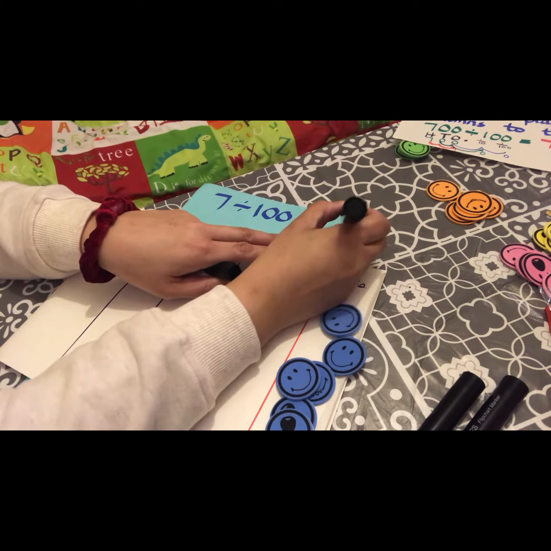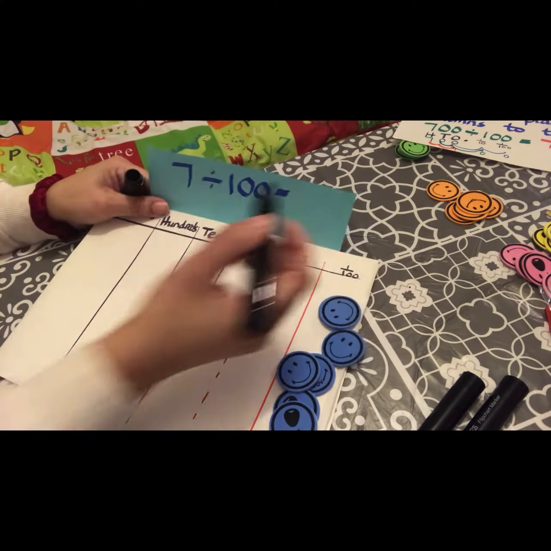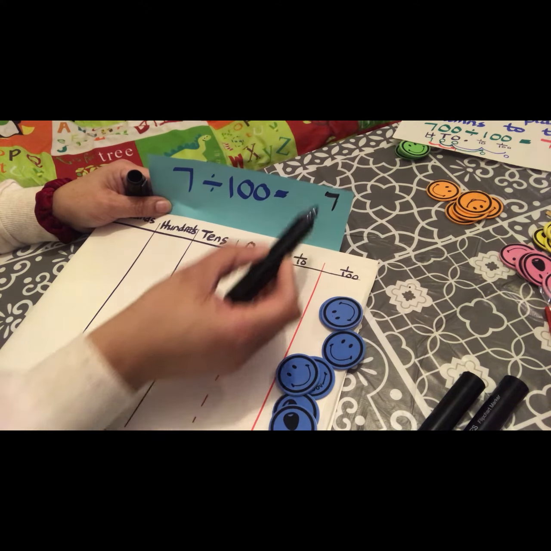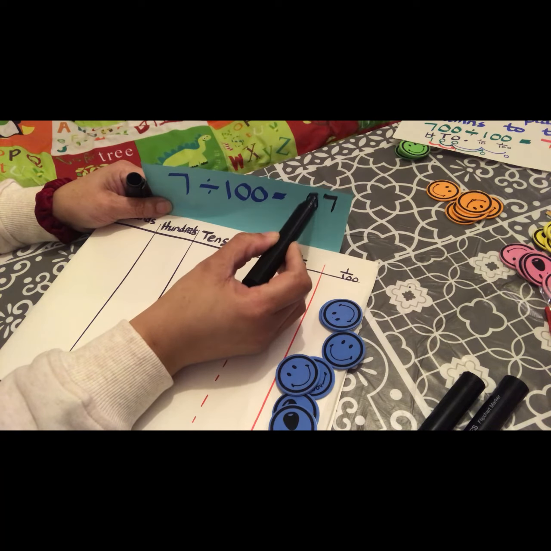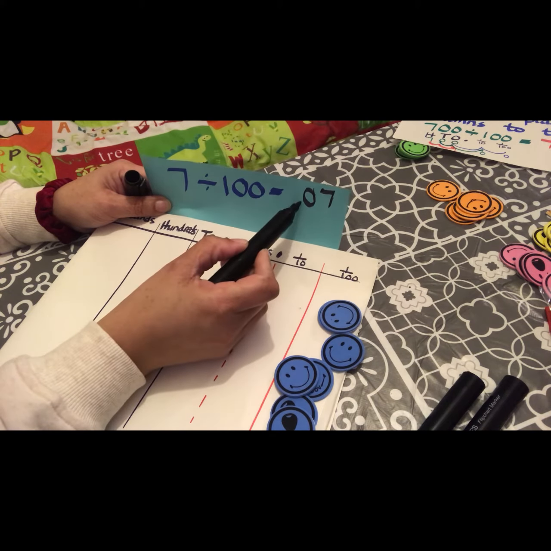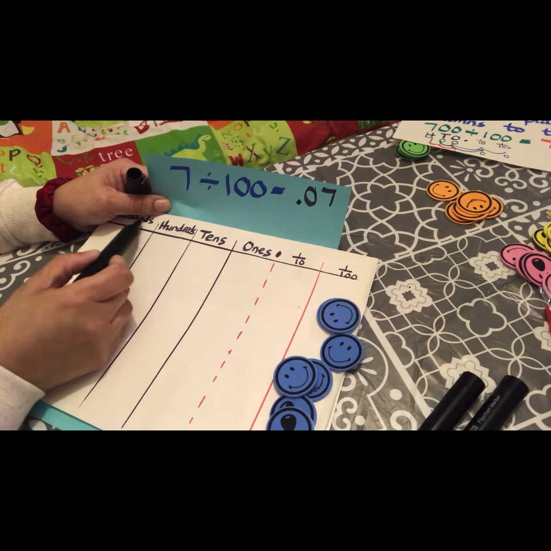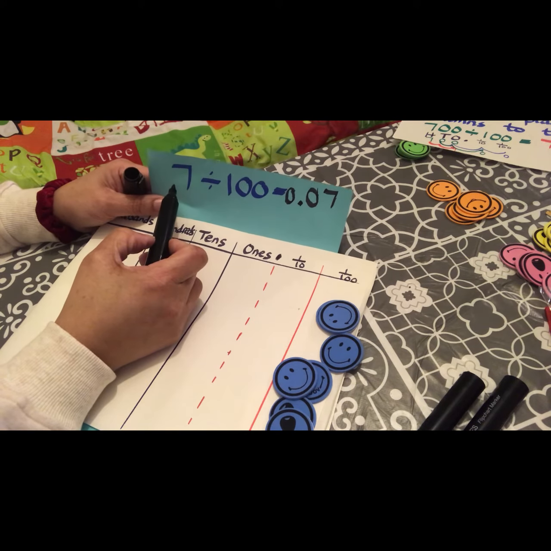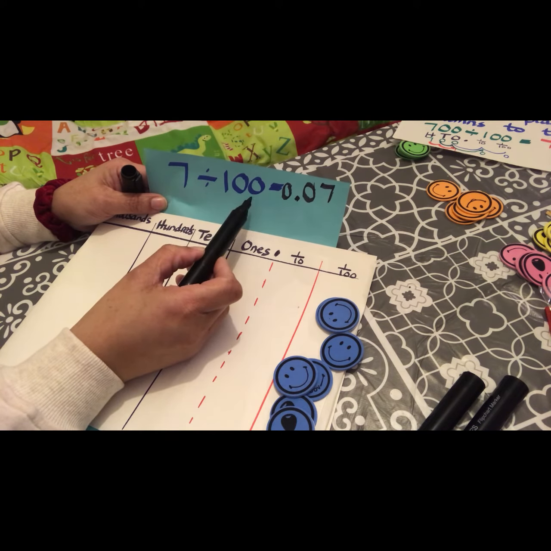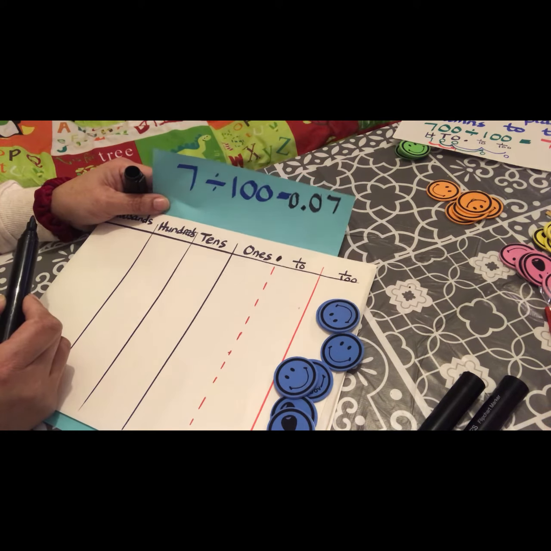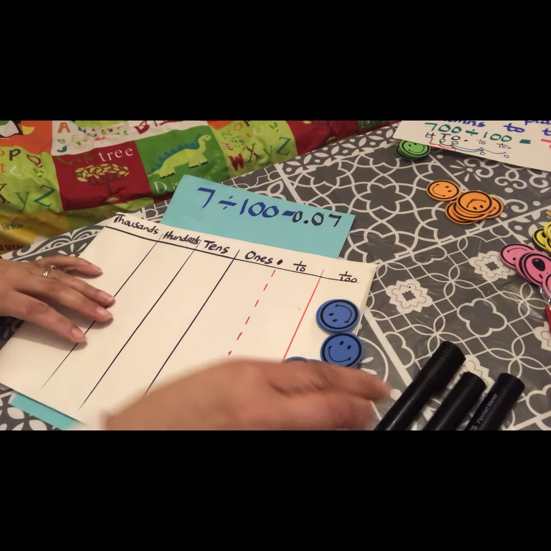So if the 7 is there, we have nothing in front of it. We have a decimal point. This dotted line is our decimal point. And because we have no whole numbers, we put a 0. So 7 divided by 100 is equal to 0.07.